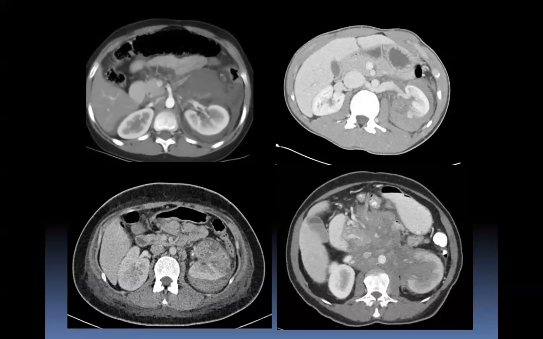Pyelonephritis. Excellent. So this is what we saw in the last lecture. Sometimes you could have pyelonephritis, and you could have a perinephric abscess developing. So this is a case of pyelonephritis, with a striated nephrogram, and this is a perinephric abscess forming there. So again, there is no history of trauma in this case.